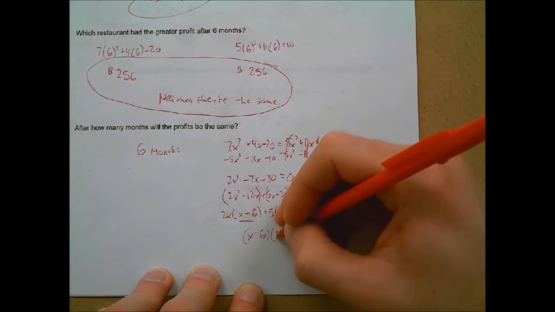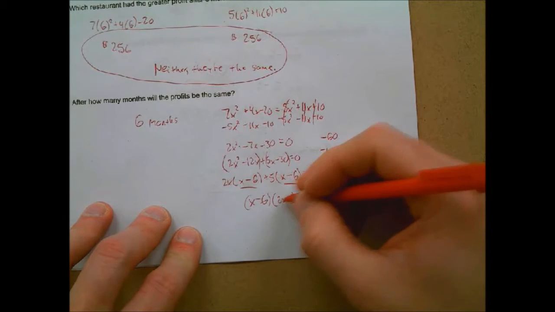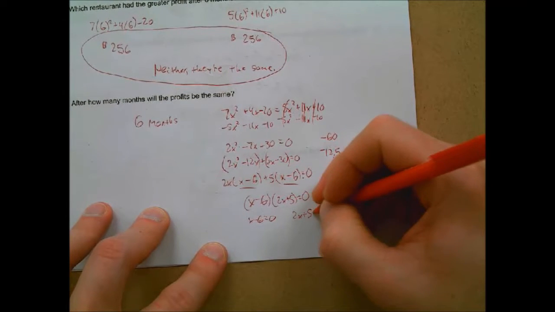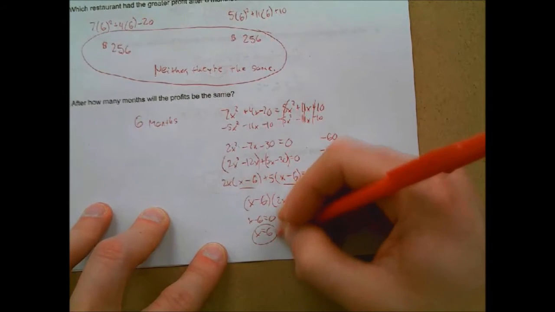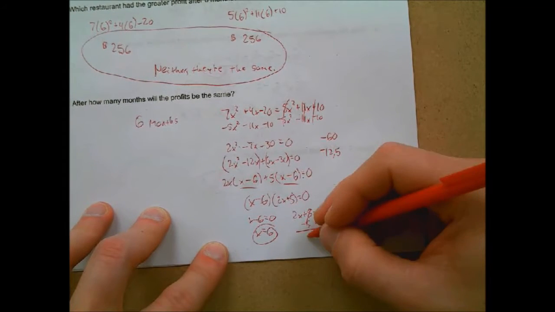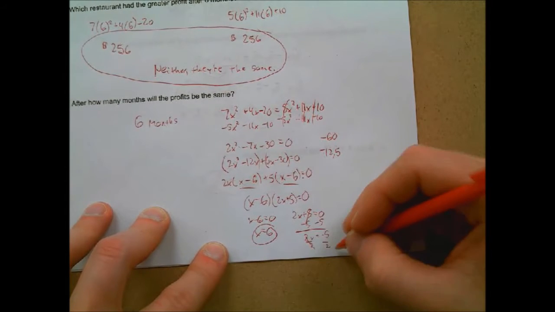And so we'll set, again, we have a zero product property here. x minus 6 equals 0 and 2x plus 5 equals 0, so x equals 6. And then 2x plus 5, subtract 5 from both sides. 0 minus 5 is negative 5, and then divide both sides by 2. So I'm out of space. x equals negative 5 over 2.